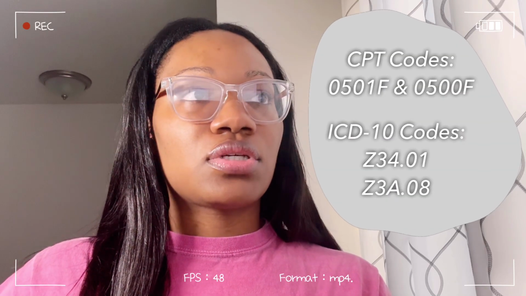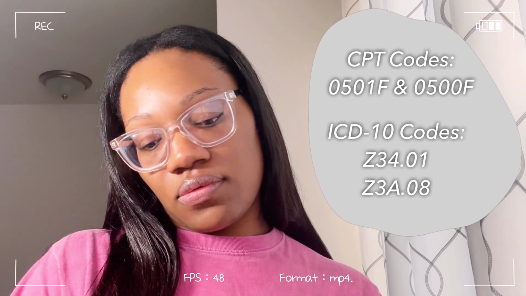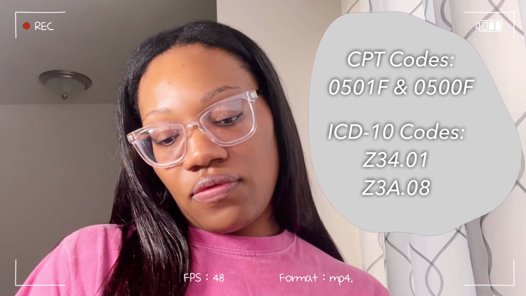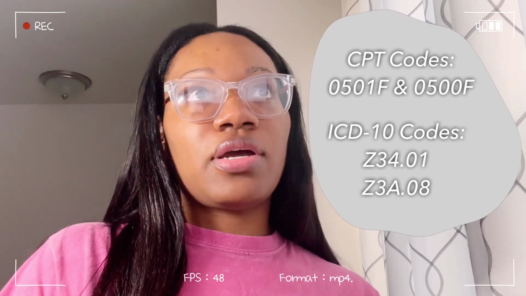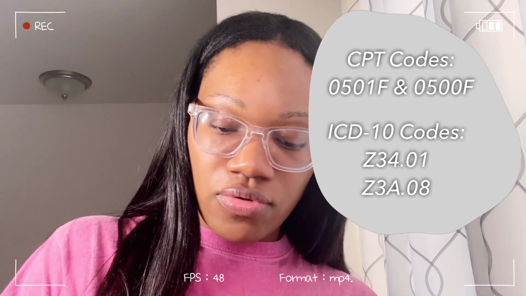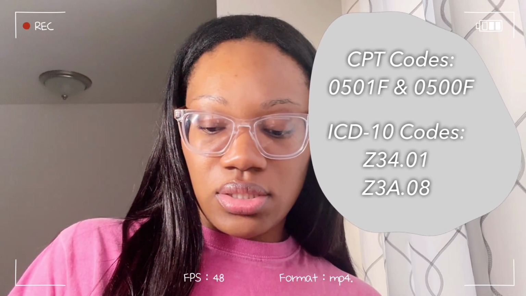Her last menstrual period was 2/11. And that one is good. So those codes were 0501F and 0500F. And primary diagnosis code was a normal first pregnancy, and she is 8 weeks.